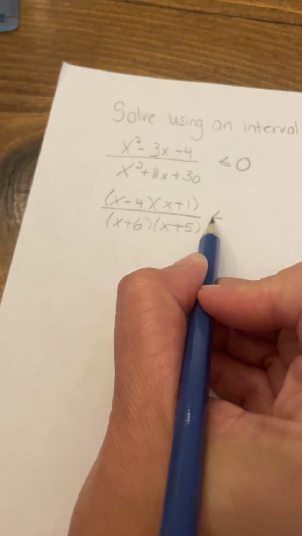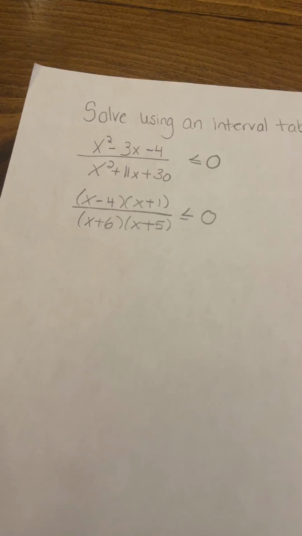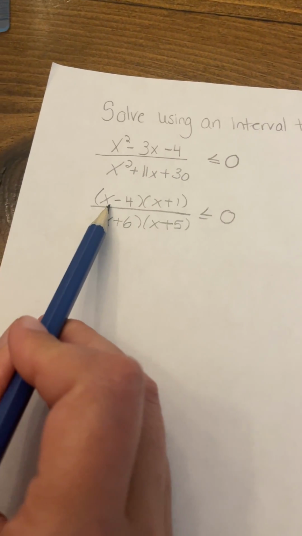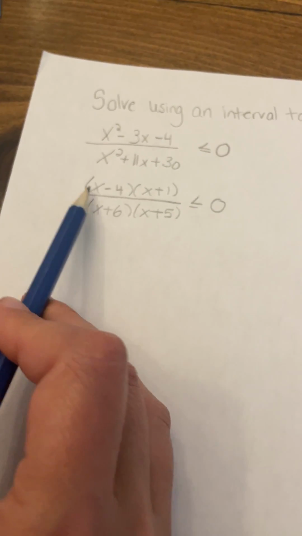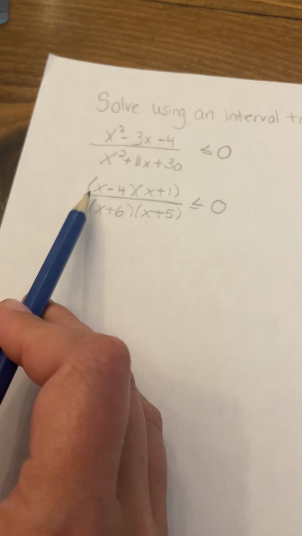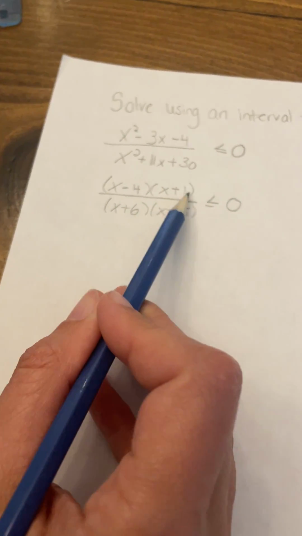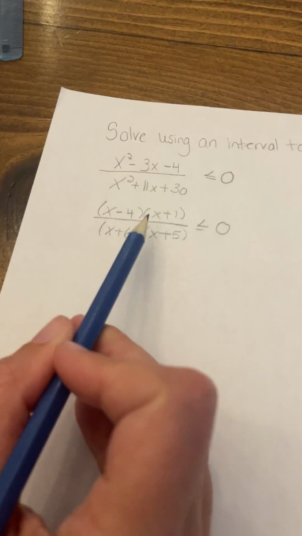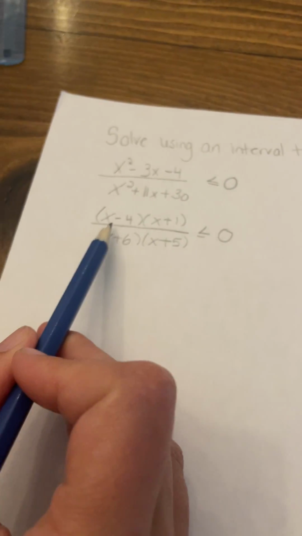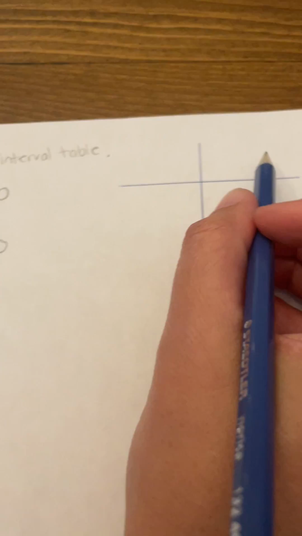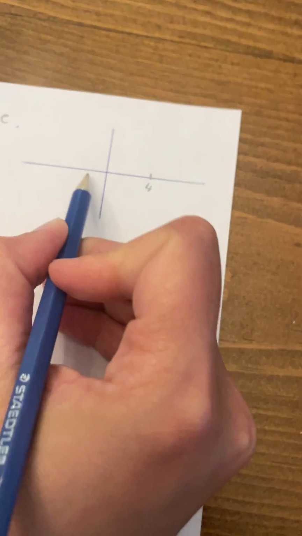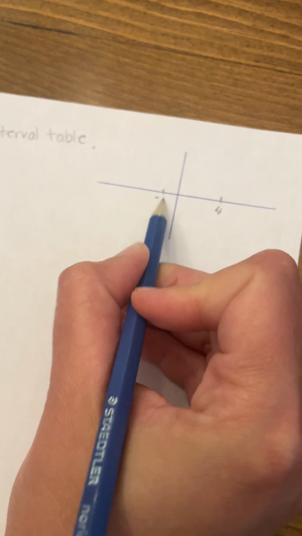When you get to this step where it's factored, now we can pick out some key points where it's going to cross the x-axis. So on the top, you see that if you put a 4 in here, this bracket would equal 0. So positive 4 is going to be a key point. If you put a -1 on this side, this bracket would equal 0. So -1 is also a key point. So positive 4 and -1. I'm just going to put a dot on my graph at positive 4 and -1.